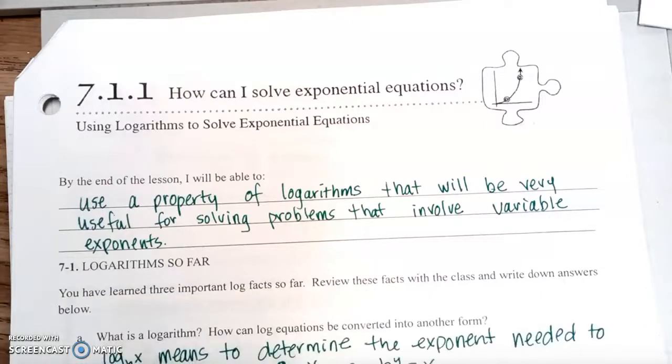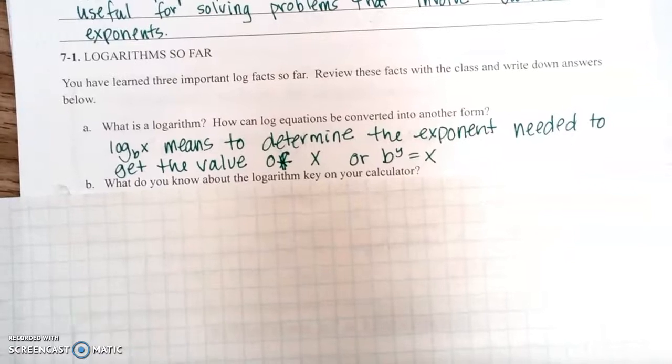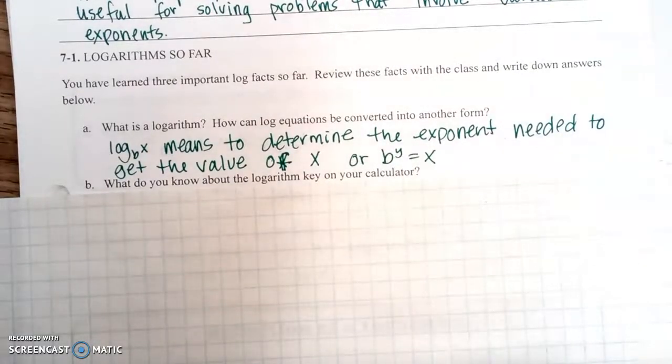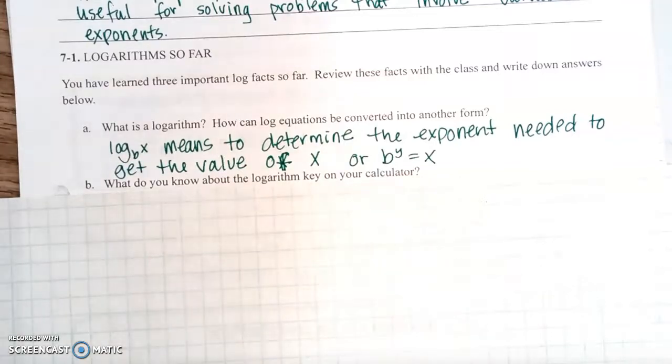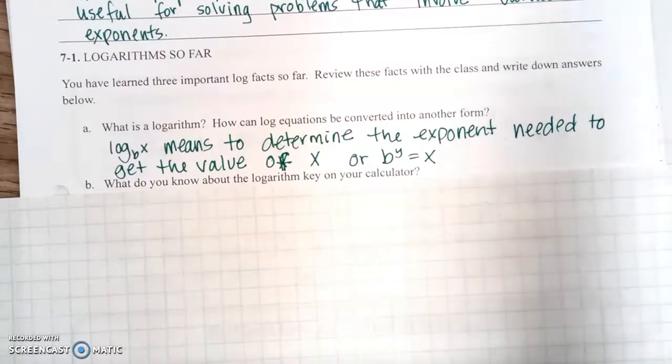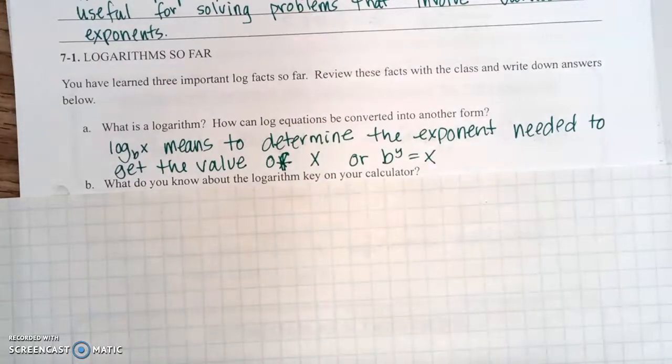So for question 7.1, it says, you have learned 3 important log facts so far. Review these facts with the class and write down answers below. For part A, it says, what is a logarithm? And how can log equations be converted into another form? Okay, so log base b of x just means to determine the exponent needed to get the value of x, or you can change it to an exponential of b to the power of y equals x.